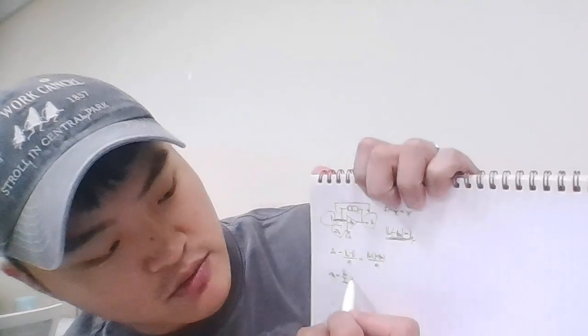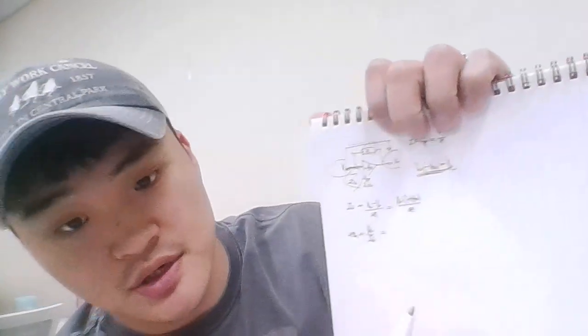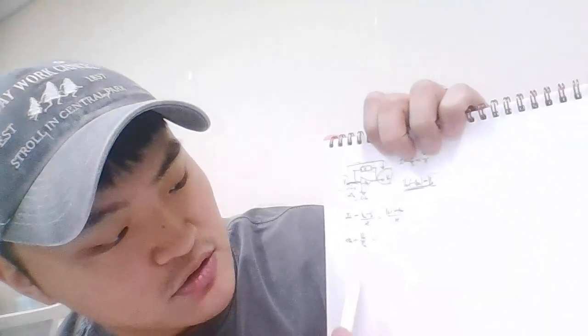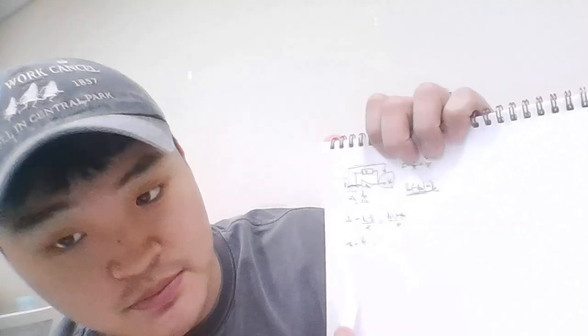So for the input impedance of this amplifier, we can make an equation like this. It's also Ohm's law, right? So input impedance equals input voltage over input current.